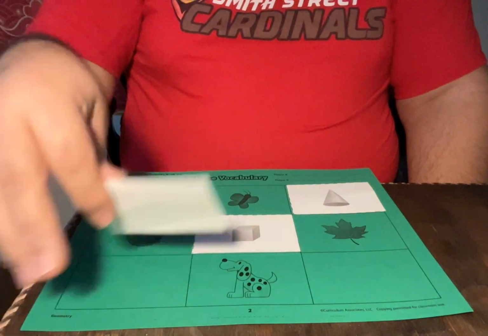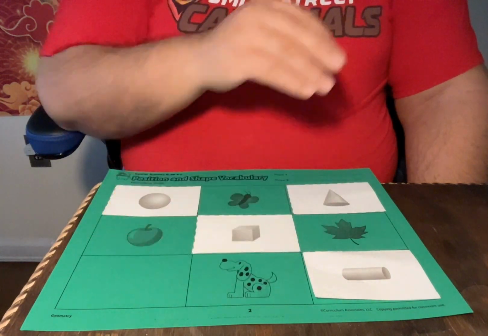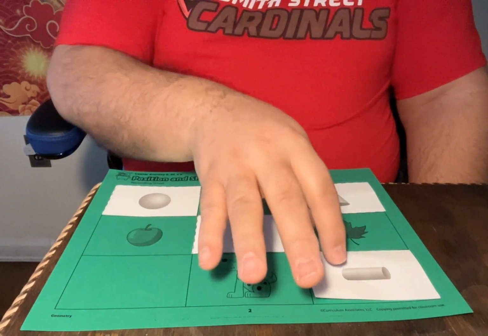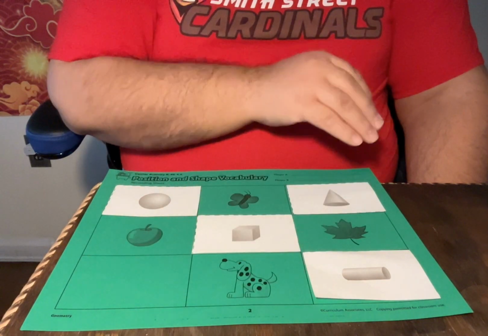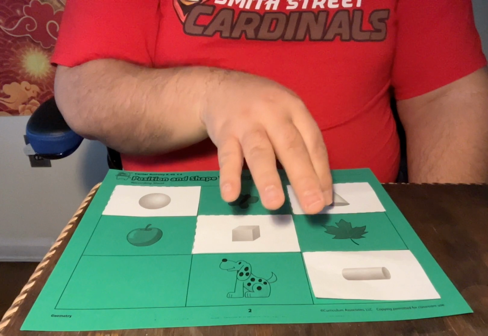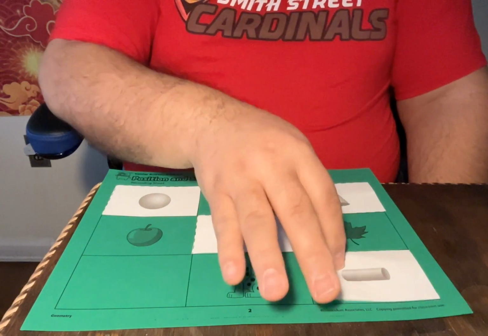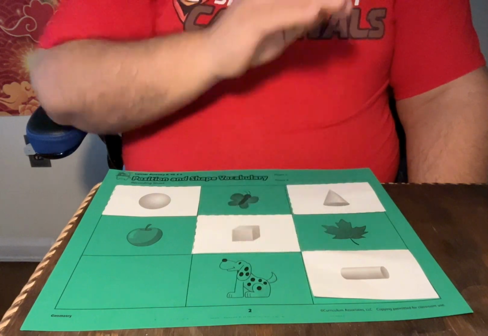Now if I move it, I can say that the cylinder is behind the dog. I can also say that the cylinder is under or below the leaf.